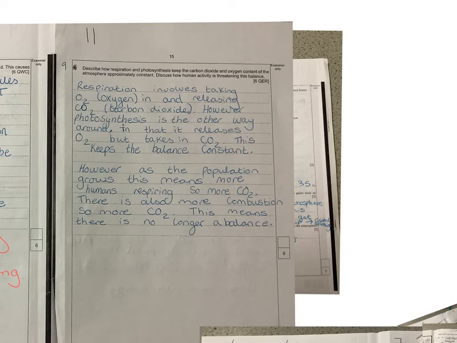Okay, what I would have also added there is the equations for that to show that you've got further understanding. So I'd add in the equations there. However, as the population grows, this means more people are respiring. There is also more combustion, so more CO2. This means there is no longer a balance and there's a higher level of carbon dioxide.